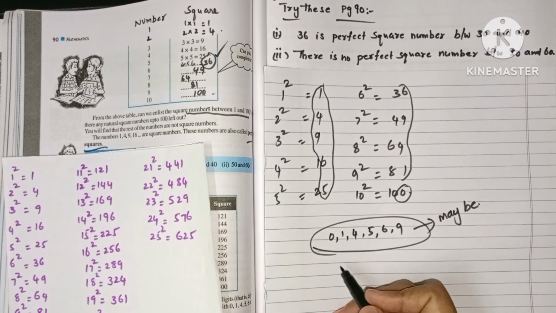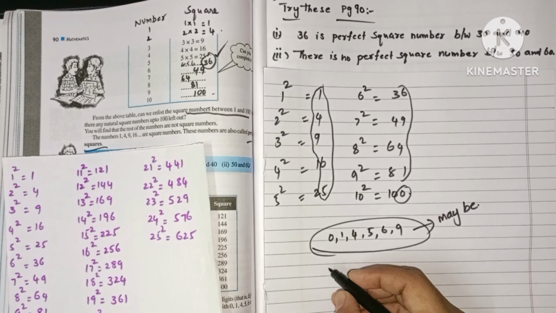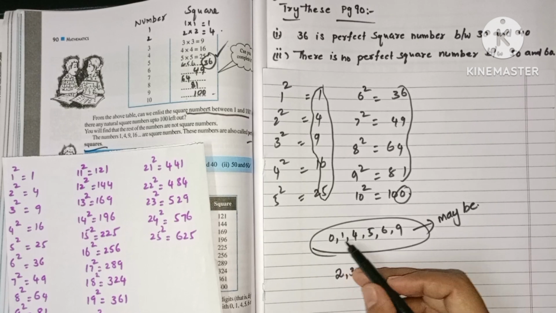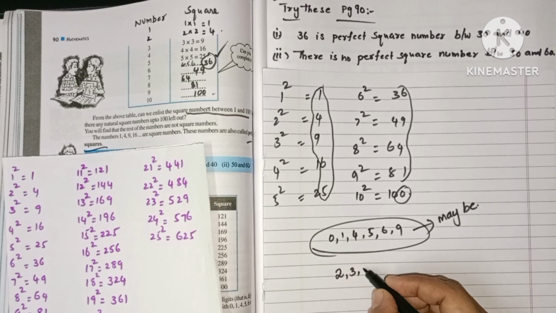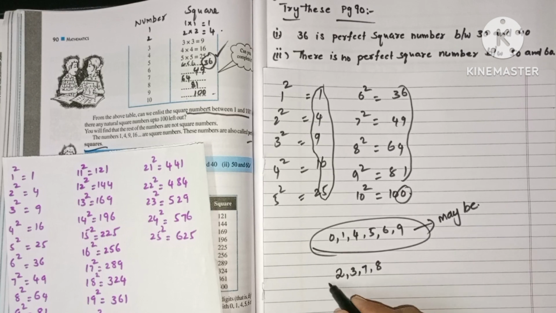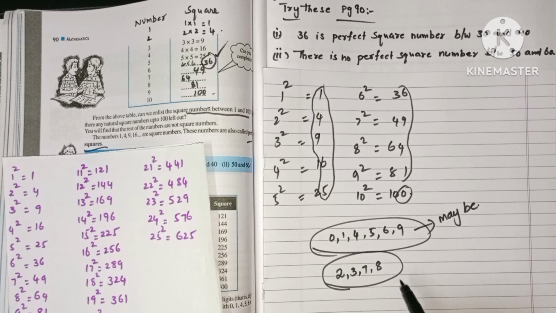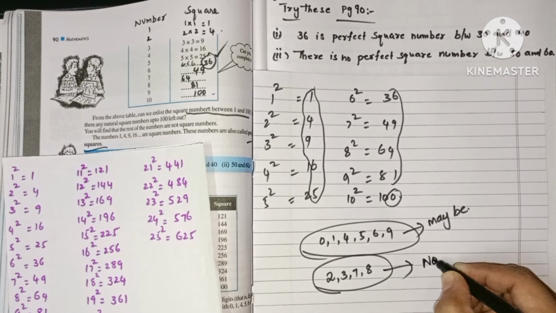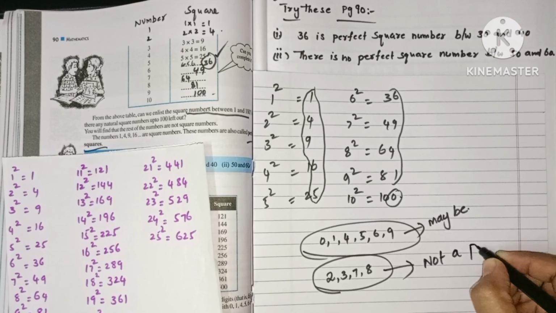Okay, and clearly we can tell the missing numbers are 2, 3, 7, 8. If any number has 2, 3, 7, 8 in the units place, clearly we can say it's not a perfect square.